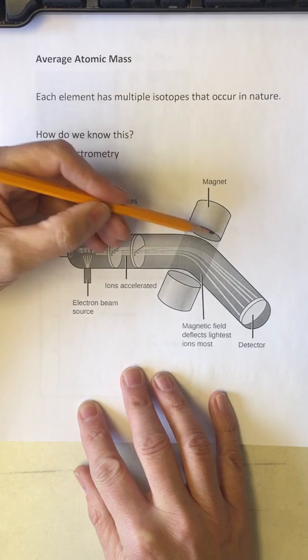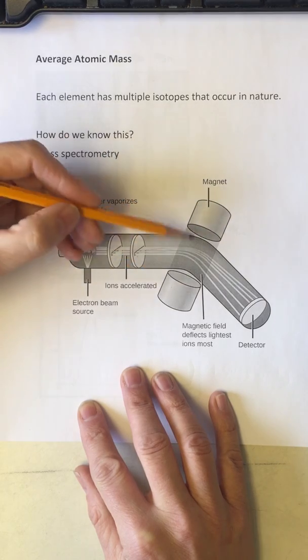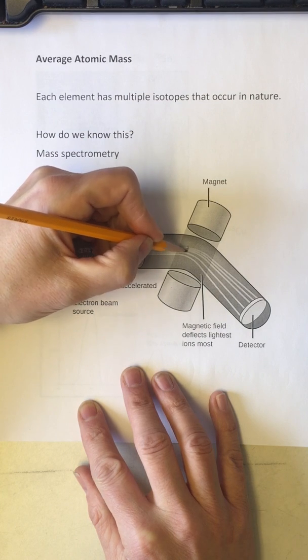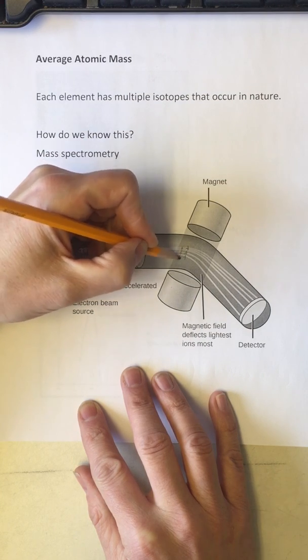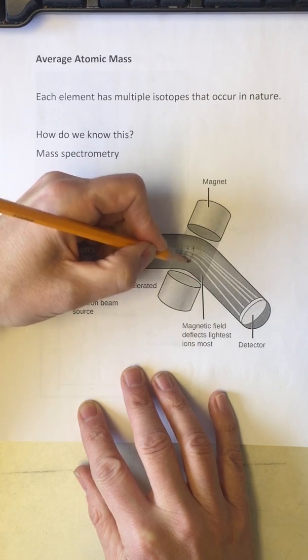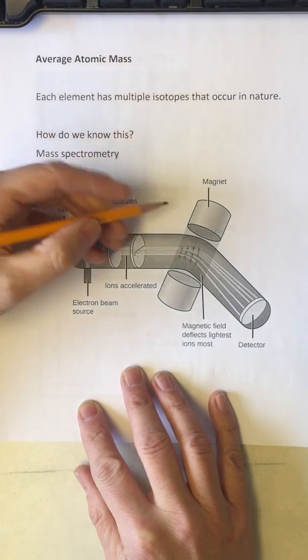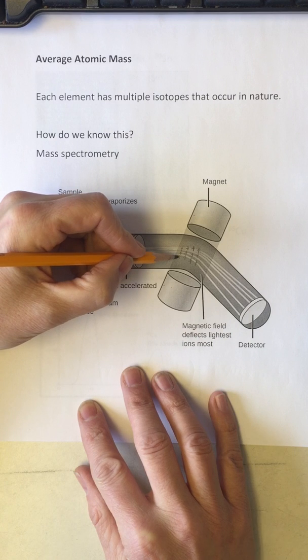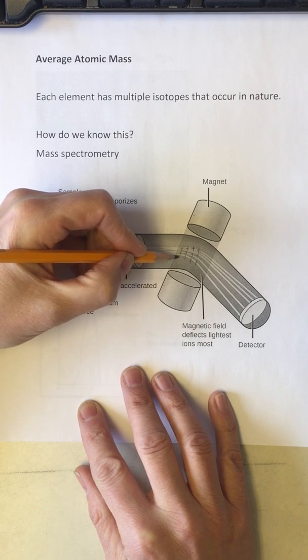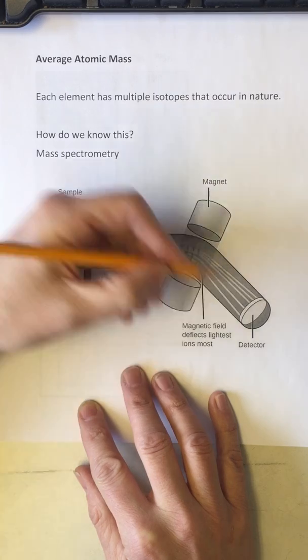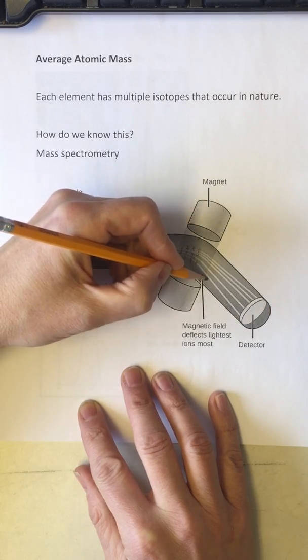And then you put a magnet here. And what happens is the magnet will interact with these positively charged ions. So imagine them flying through space here, and they interact with this magnetic field. What happens is the particles that are lighter, the atoms that are lightest, will be deflected by the magnetic field the most. So they'll bend at a large angle here.